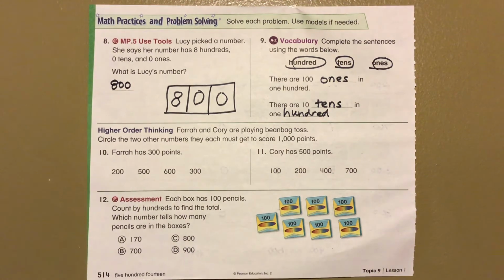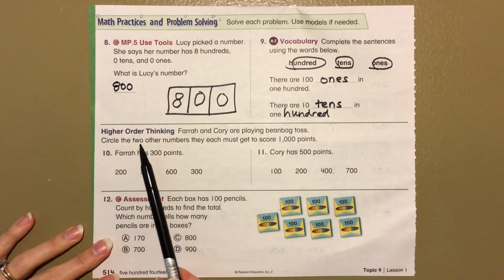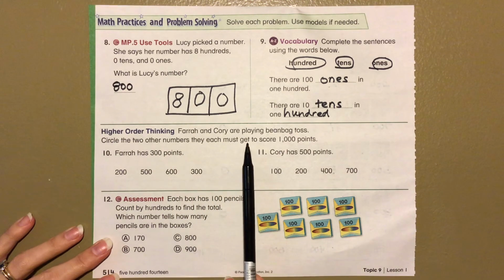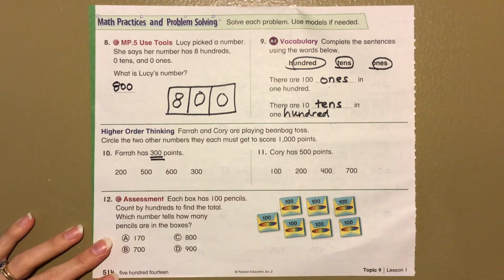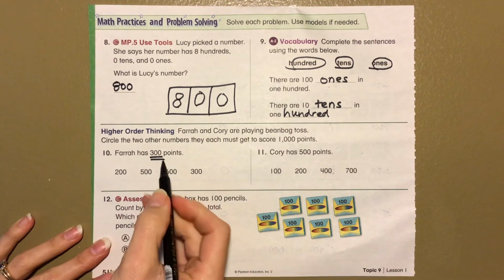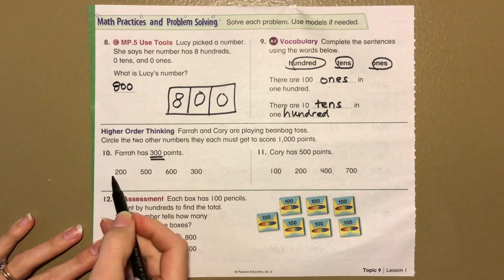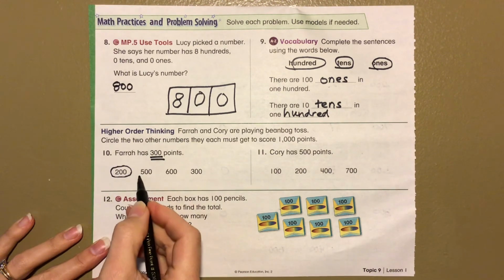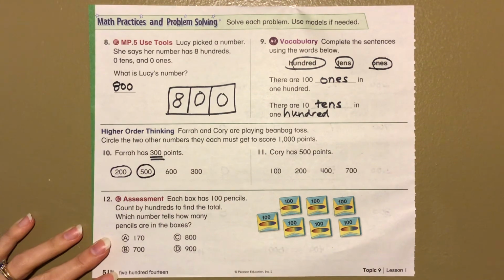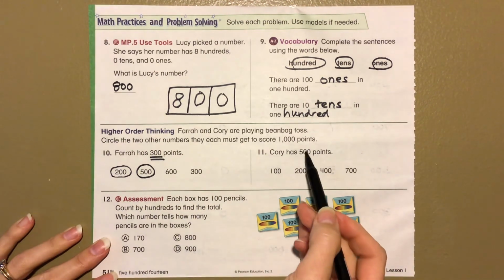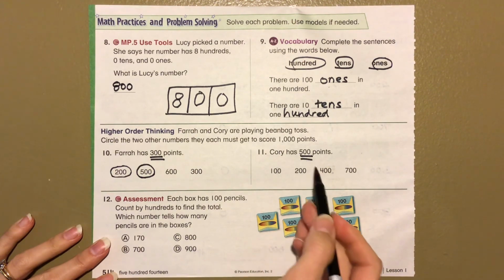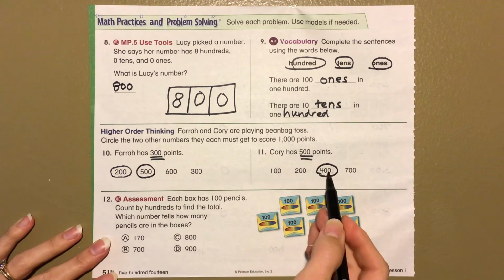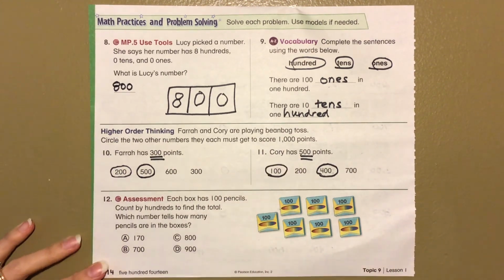All right, higher order thinking. Farah and Corey are playing beanbag toss. Circle the 2 other numbers. They must each get to score 1,000 points. So Farah already has 300 points. She needs to get up to 1,000 points. So let's see. 300 plus 200 is 500. 500 plus 500 is 1,000. Let's look at Corey. Corey already has 500 points. So we need to get him up to 1,000 also. Let's see. 500 plus 400 is 900, plus another 100 will get me to 1,000.